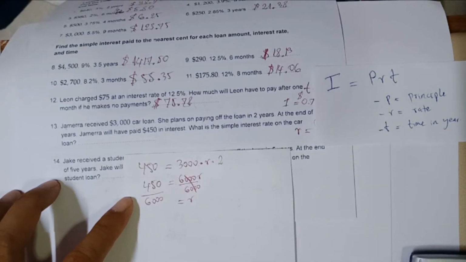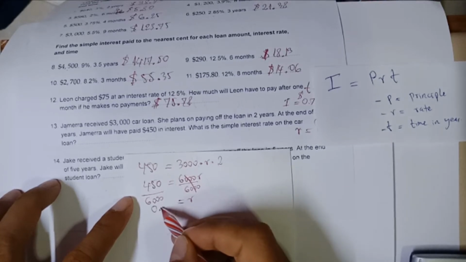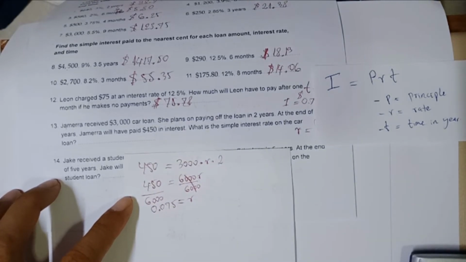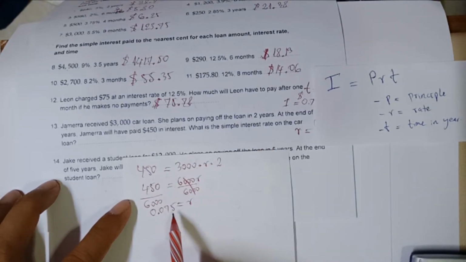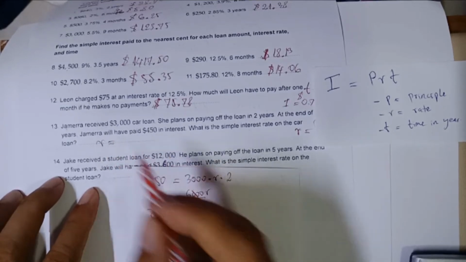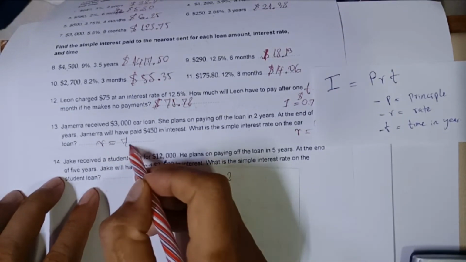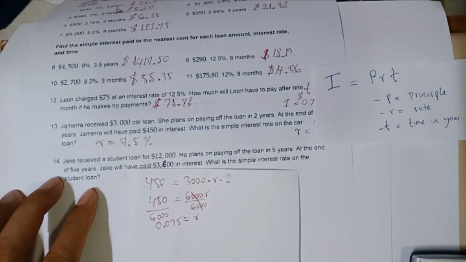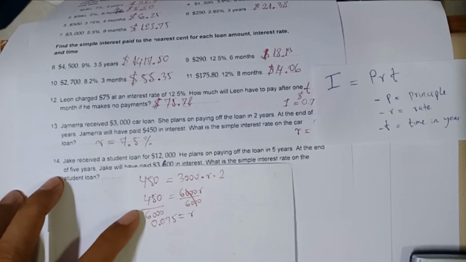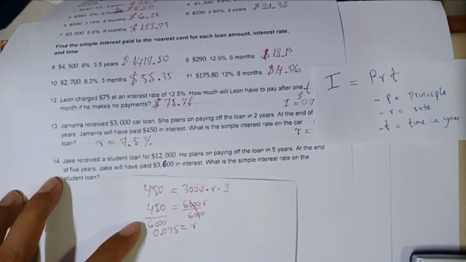Now let's divide these two numbers together. 450, you divide by 6,000. That will give you 0.075. Now to convert this into percent, it's going to be 7.5%. So R is equal to 7.5%. That's the missing interest rate on the car loan. You just move the decimal 2 places to the right to make it a percent.